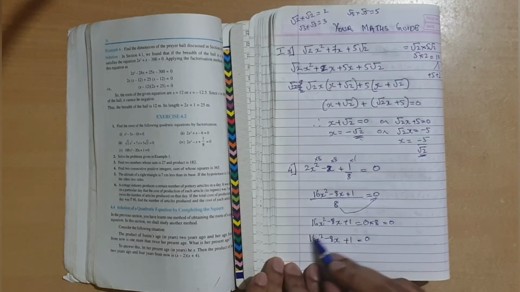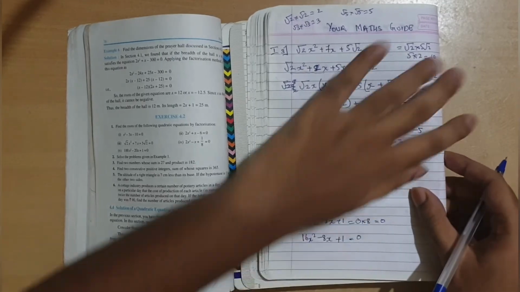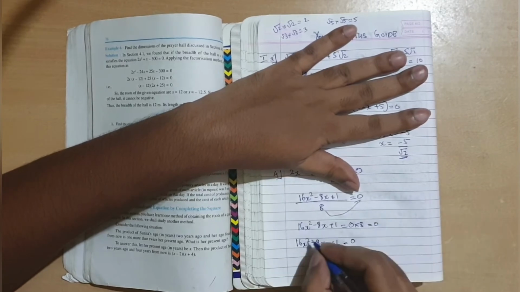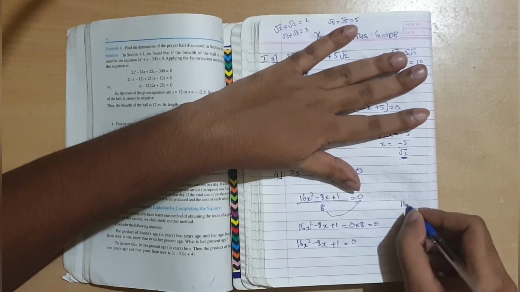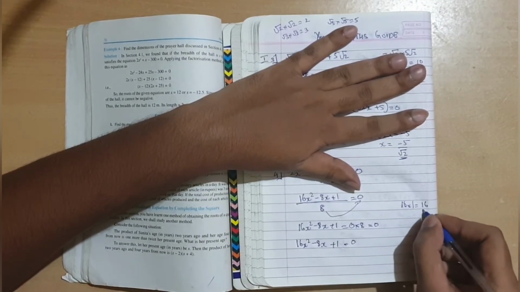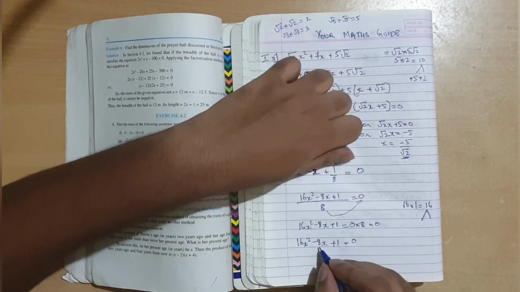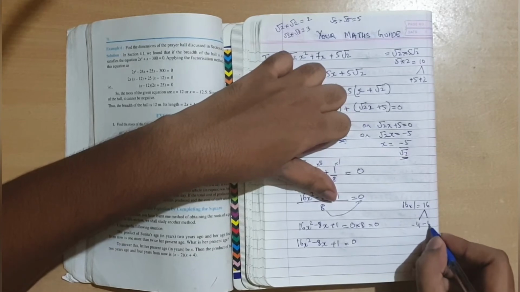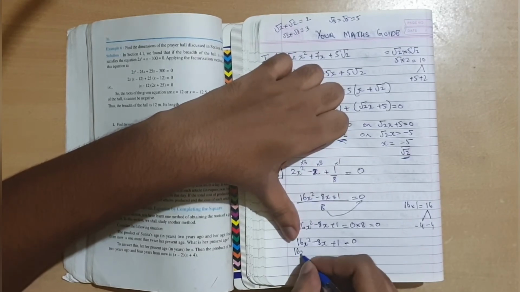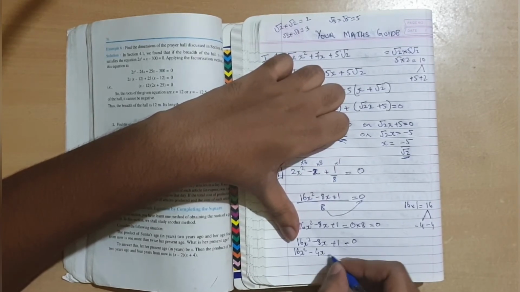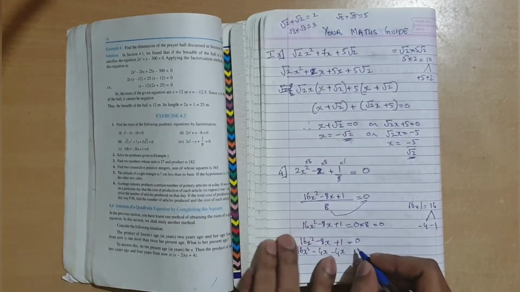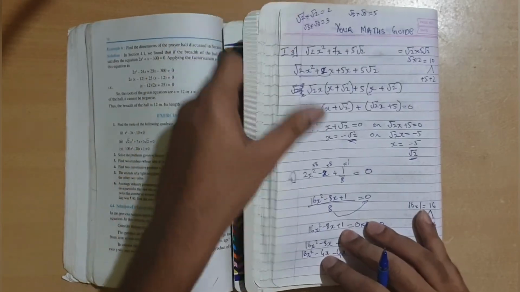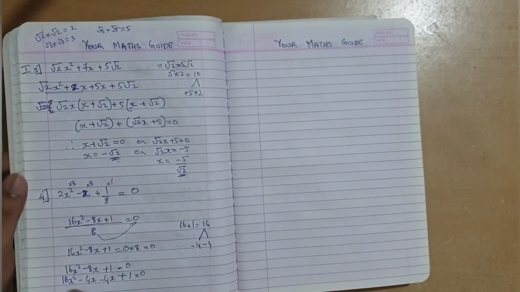So now 16 into 1. So how do we find out the factors of this? 16 into 1, that will be 16. What are the factors of 16 so that we get minus 8, minus 4, minus 4. So 16x square minus 4x minus 4x plus 1 is equal to 0. Let's take it to the next page.